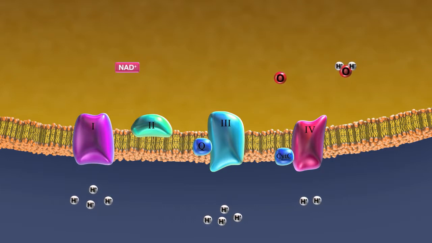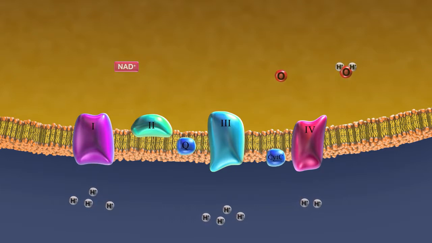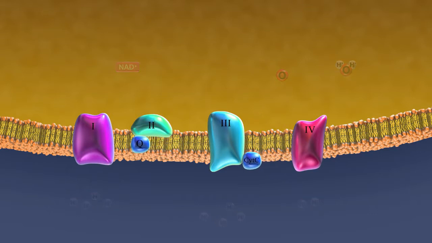Now I'd like us to look at the exact same pathway, but when we start with FADH2. So in the diagram, let's reset everything so we can look at it again. Unlike NADH, FADH2 is oxidized at complex 2, so its electrons are lost to complex 2, which does not pump protons across the inner membrane space.